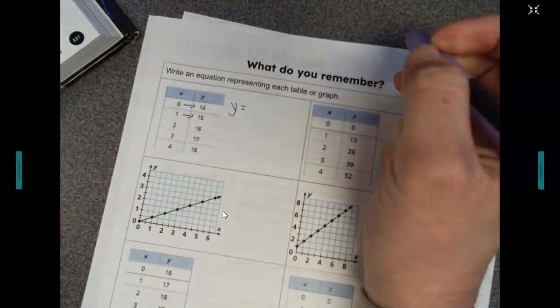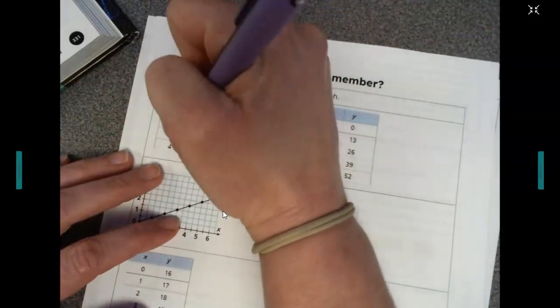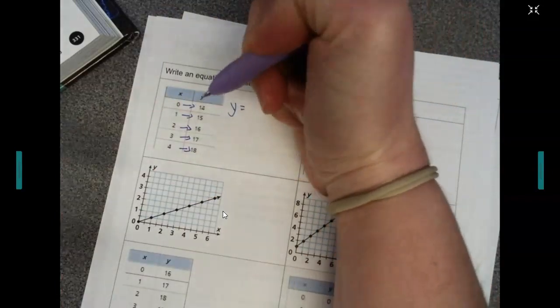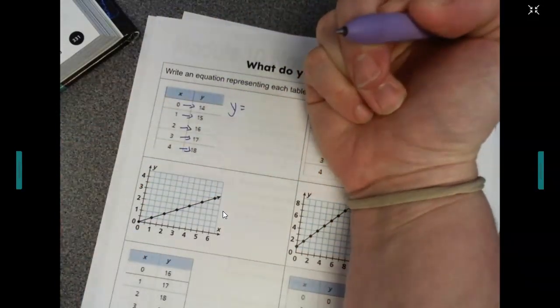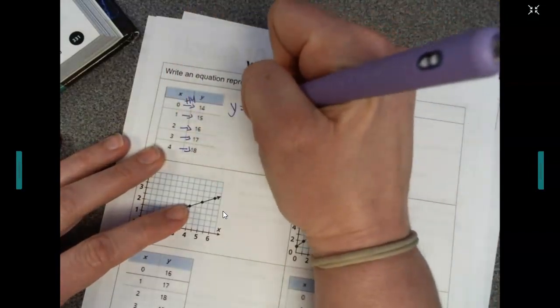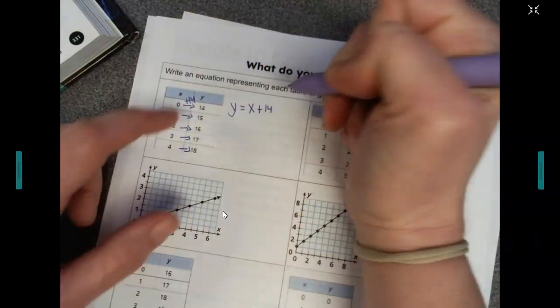So how do I make a 0 into a 14, a 1 into a 15? And remember, it has to be the same thing going all the way down. So if I did 0 times 14, that would give me 0. So that means I need to add. So I know I'm going to add 14. So every time I have x, if I add 14 to it, I will get y.